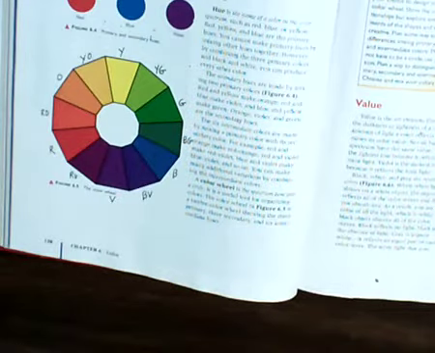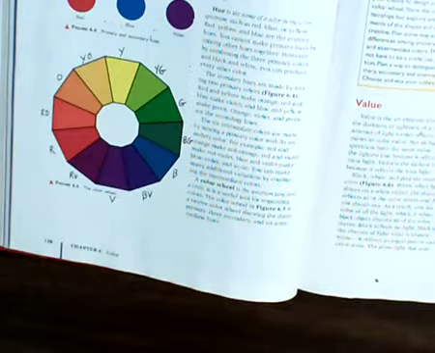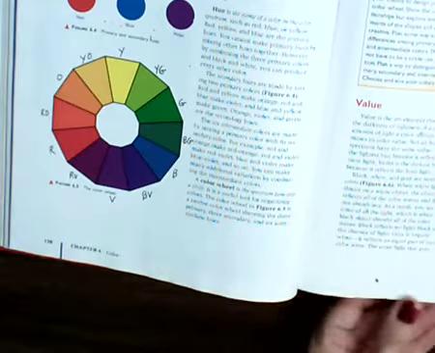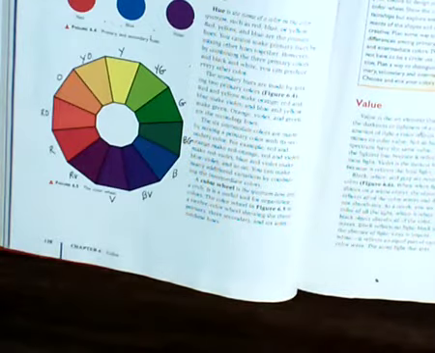So, on Friday, you talked about color schemes. You talked about different kinds of color schemes. So today what you're going to do is make some examples of color schemes. And you are going to make them in your book using one of the symbols as your image.